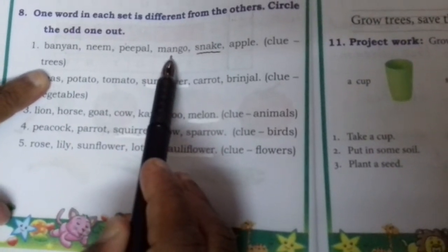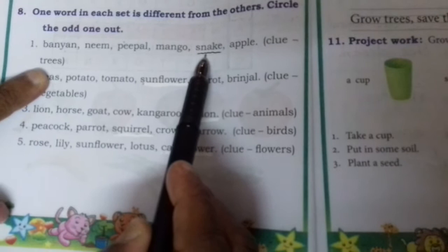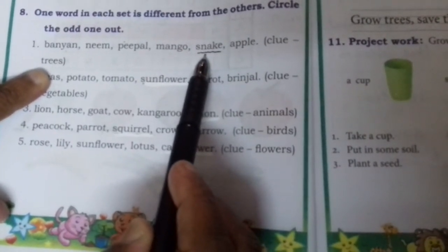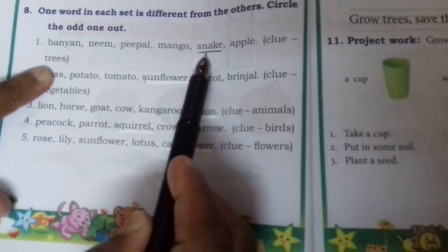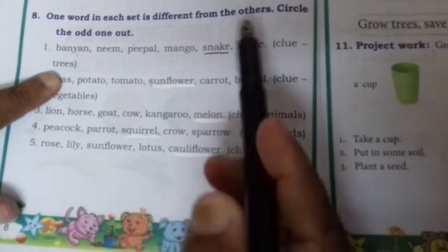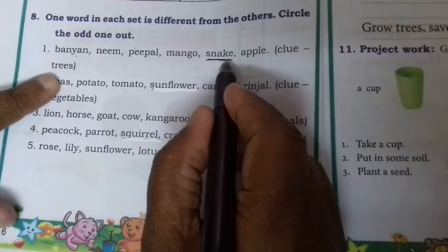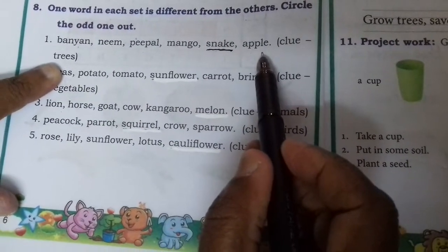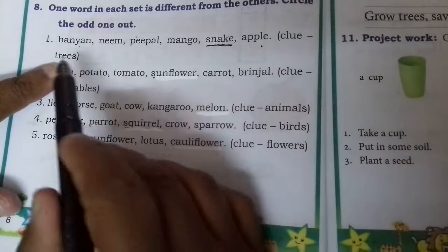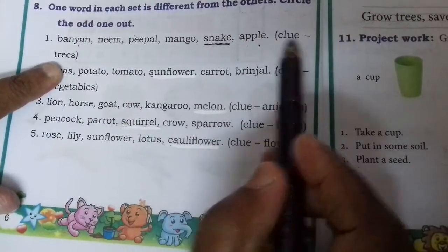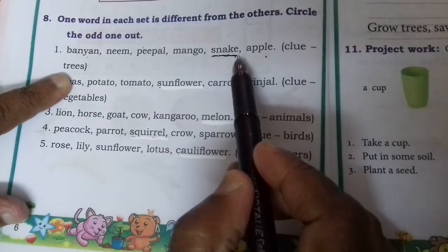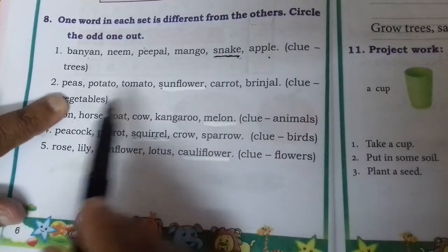Mango, tree. Snake, no, it's not a tree. Snake is belonging to an animal kingdom. So snake does not belong to the group. It's not a tree. And then apple is also a tree. You got that, children? So it means that the clue is, snake is not a tree, it's an animal. You marked it.